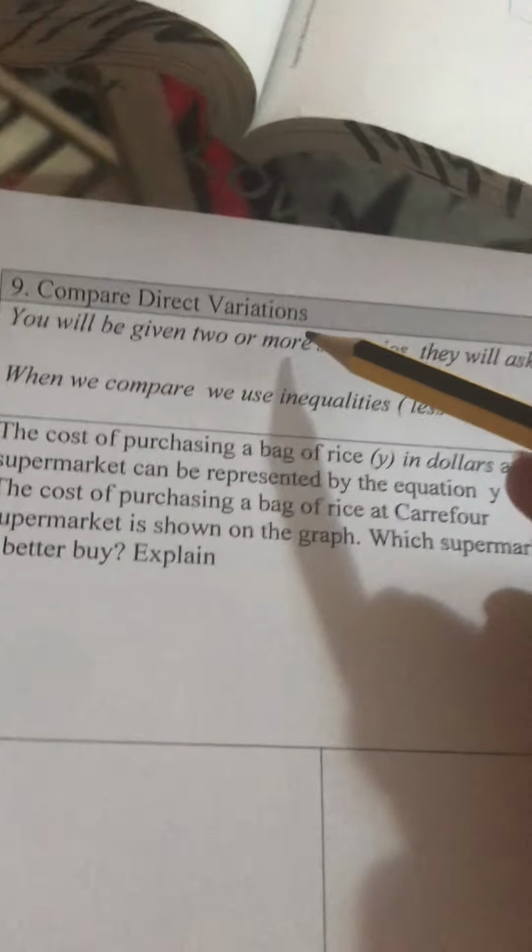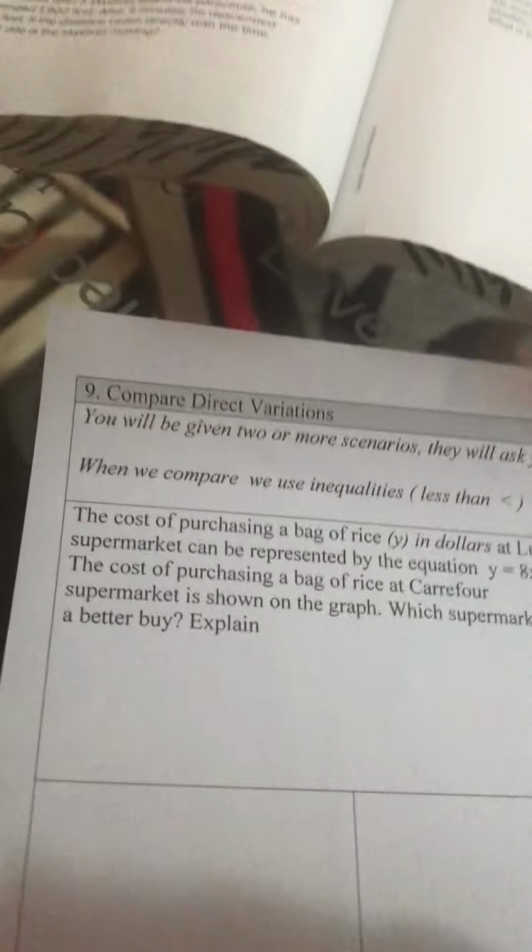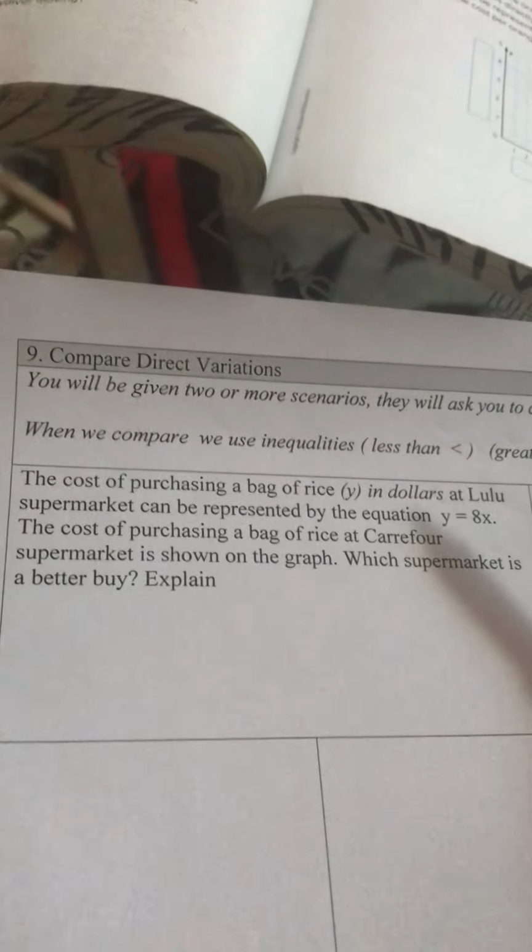All right, let us look here. You will also be asked to compare direct variations, okay? When they ask you to compare direct variations, that means they'll give you 2 or more scenarios.